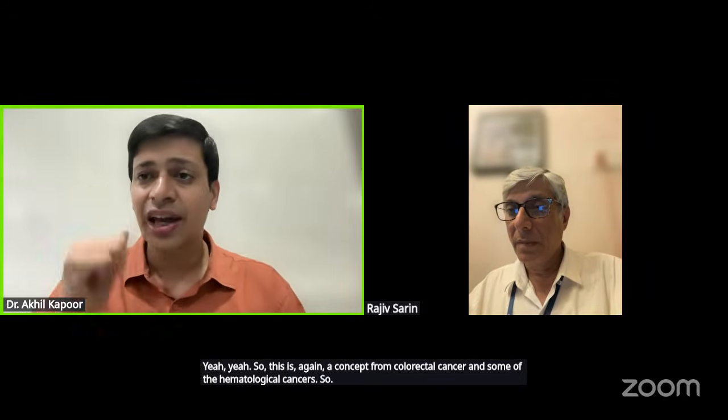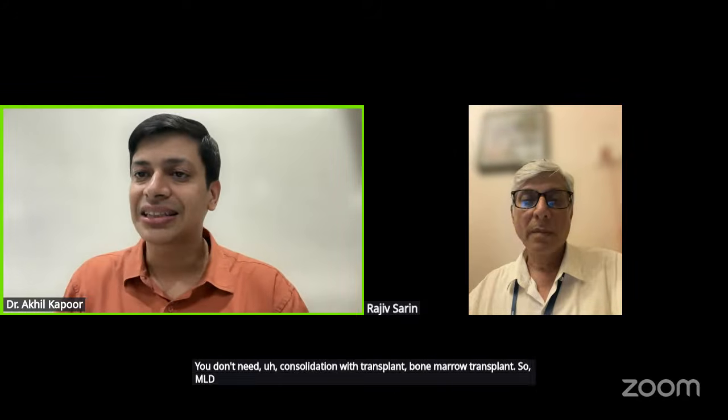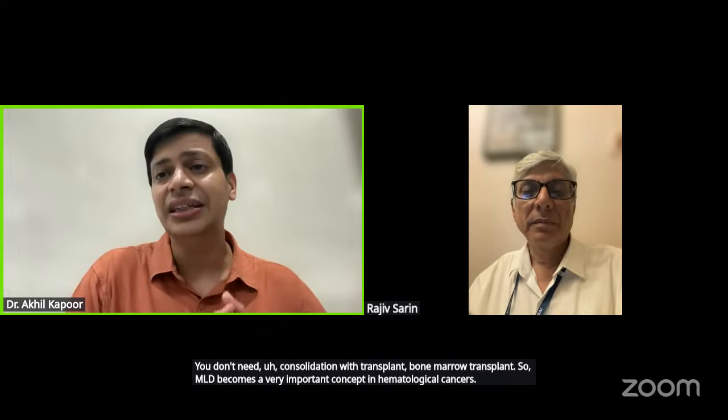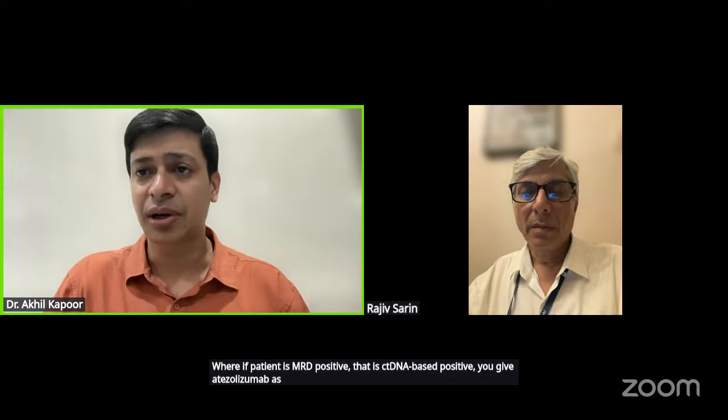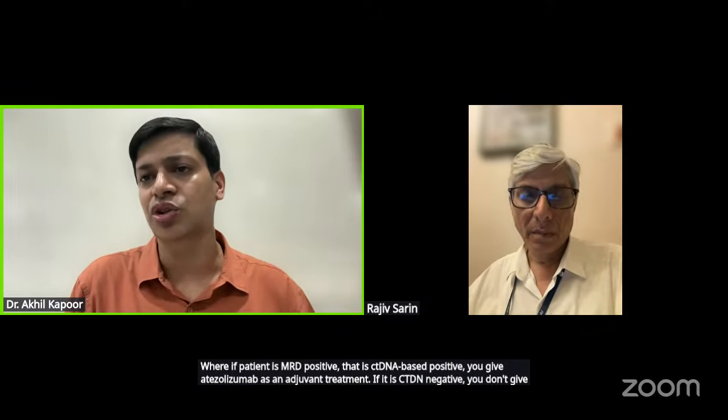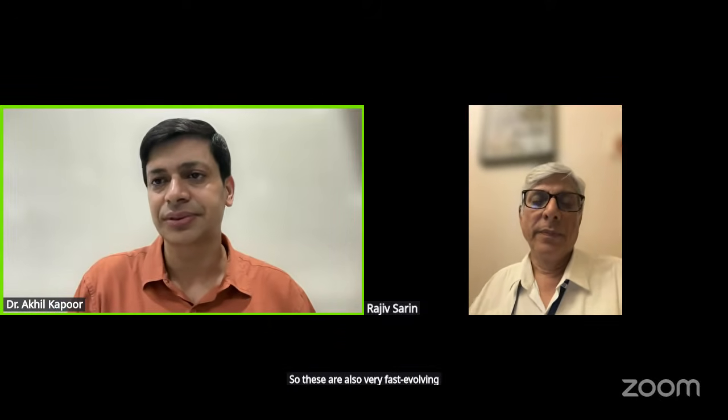Yeah. This is again a concept from colorectal cancer and some of the hematological cancers. In ALL, for example, if the patient is MRD negative, that means after induction chemotherapy the patient has minimal residual disease negative, you don't need consolidation with bone marrow transplant. So MRD becomes a very important concept in hematological cancers. In some other cancers, it is under study. For example, in urinary bladder cancer, a study has recently been published where if the patient is MRD positive, that is ctDNA positive, you give atezolizumab as adjuvant treatment. If it is ctDNA negative, you don't give atezolizumab. So these are also very fast evolving concepts.